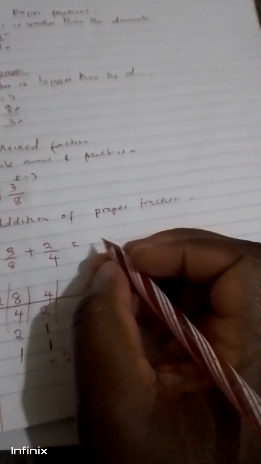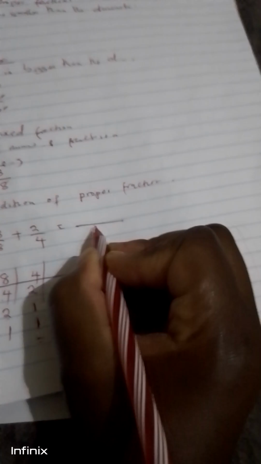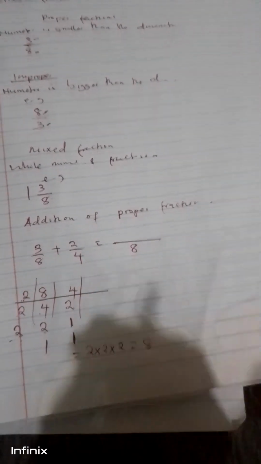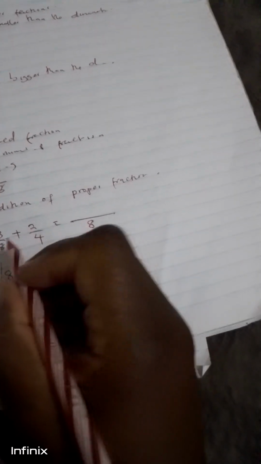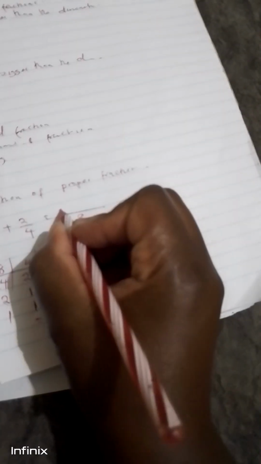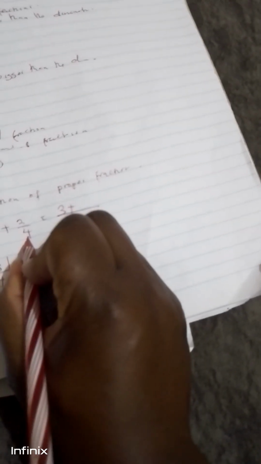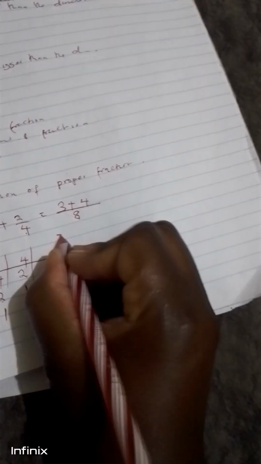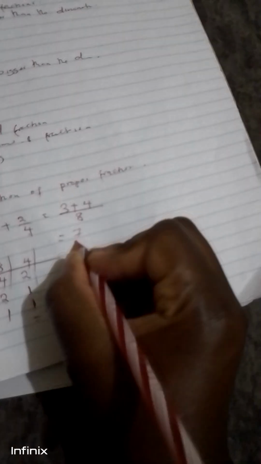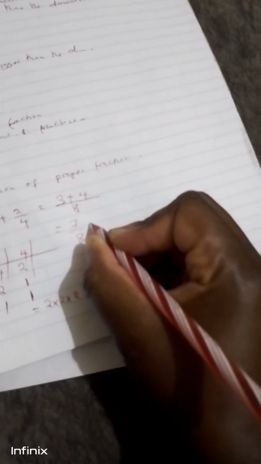So we go back to our fraction. You draw a line, put your 8 there. Then 8 divided by 8, what do we get? We get 1. 1 times 3, you write your 3 there. You add 8 divided by 4, we get 2. 2 times 2, we get 4. So our answer will be 7/8. That is the answer.